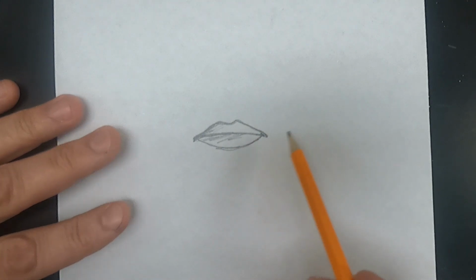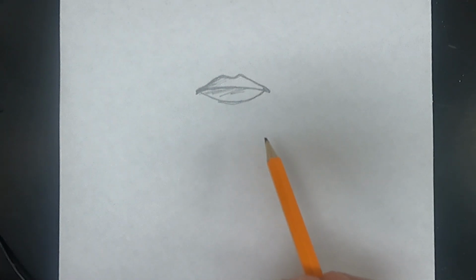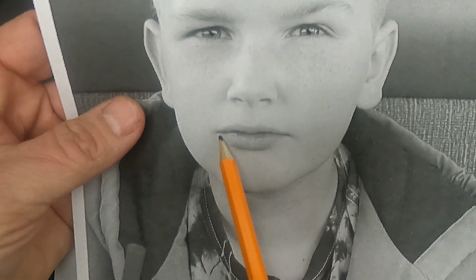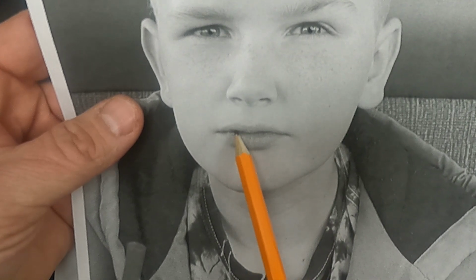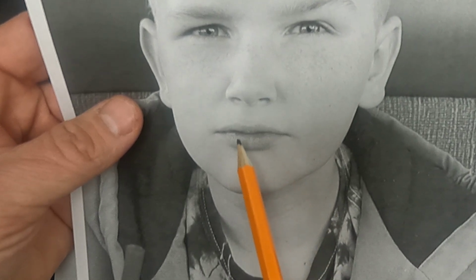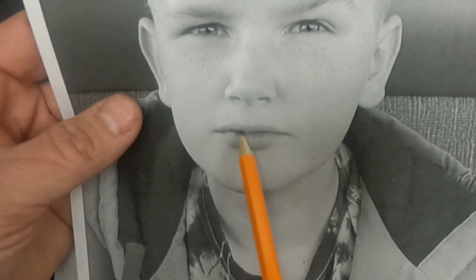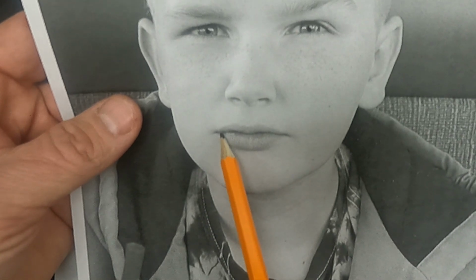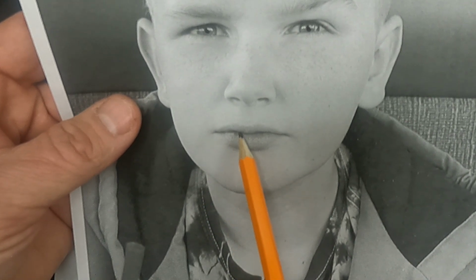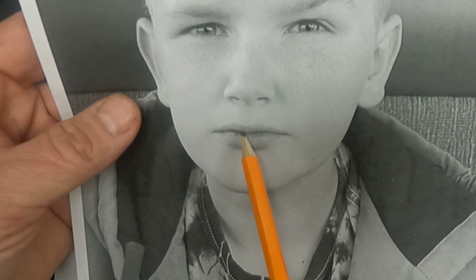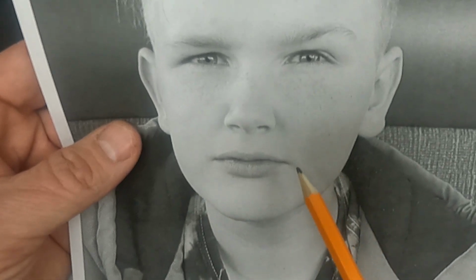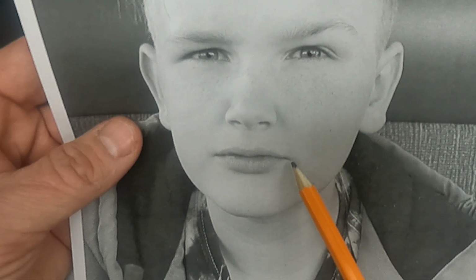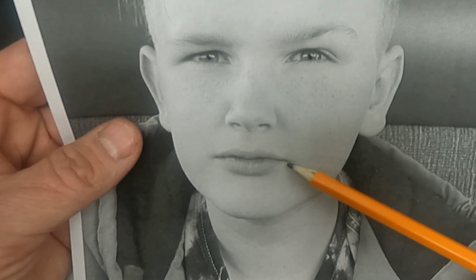So we're going to simplify all of this and really study mostly the line, the darkest line that is between the two upper and lower lips here. So we got this shape. If it's straight across, you would draw it straight across. This one's got a little bit of an up, down, up, and down, kind of like a very flattened letter M. So I'm going to think about that, as well as where the extreme points of the mouth are.